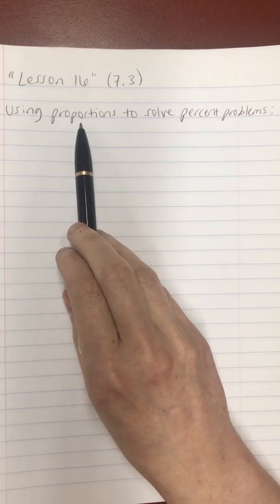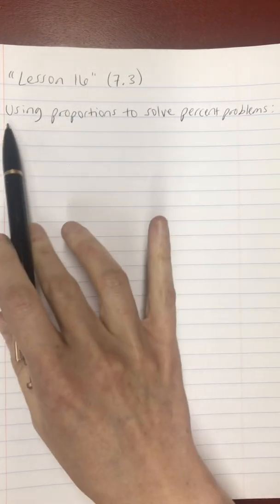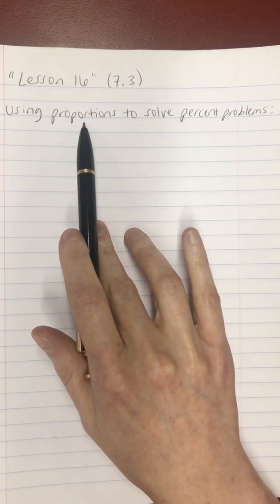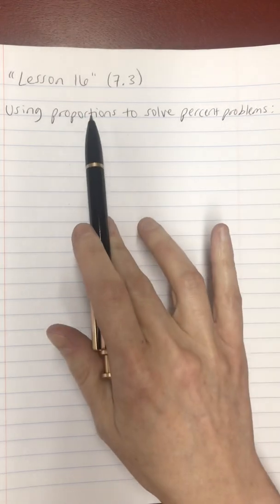I just want to point one thing out though. When you guys get to the homework, the lesson 16 homework, some of the directions will say, translate the following as an equation and then solve. Or they'll say, write as an equation and solve. You can just ignore those directions and use proportions for every single one of your homework questions. It's going to be the same type of question over and over and over, written in slightly different ways, and you can make a proportion for every single one of these problems.